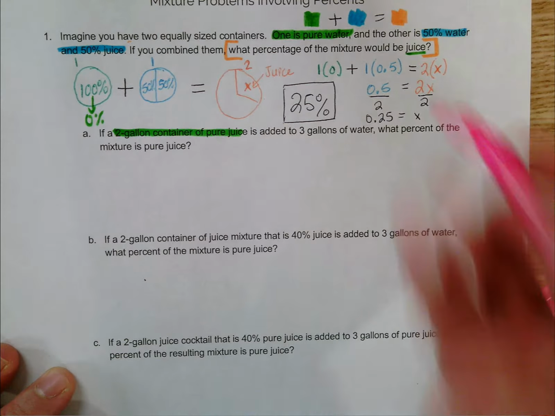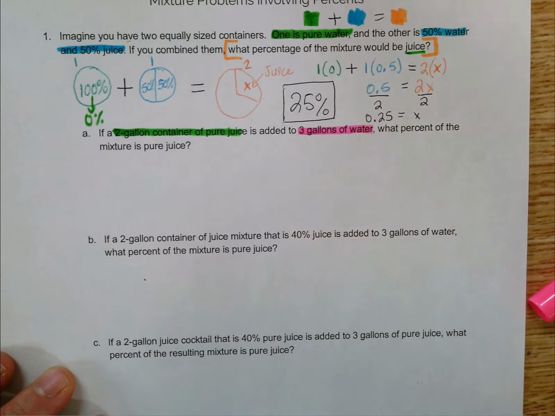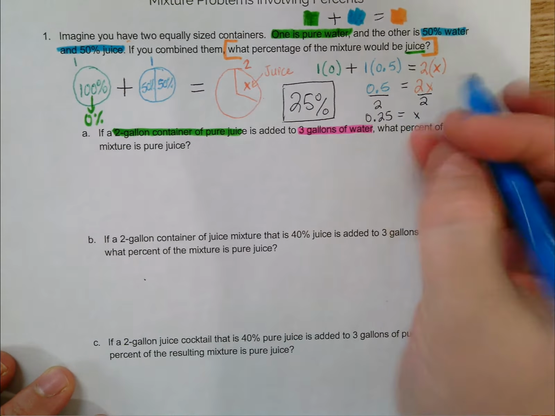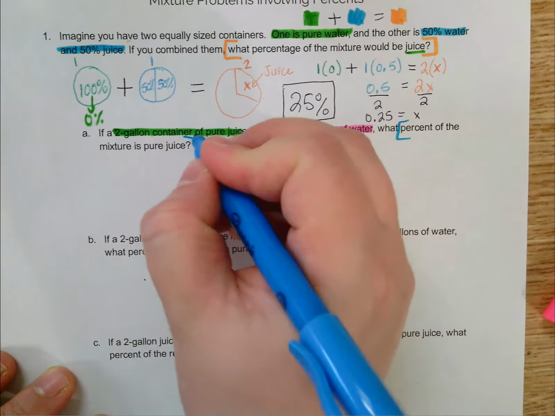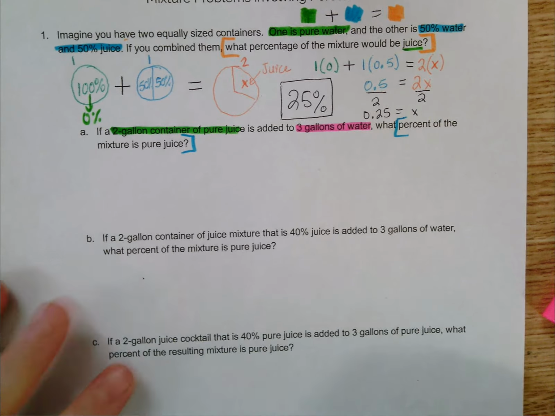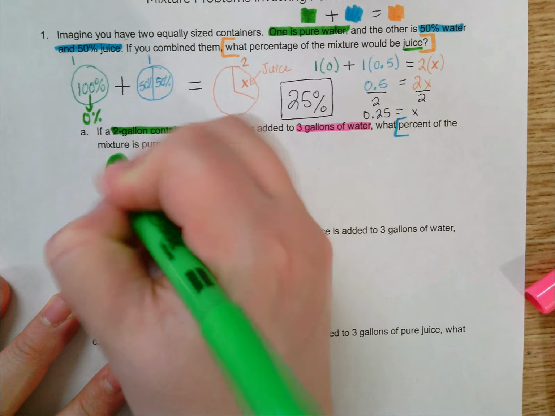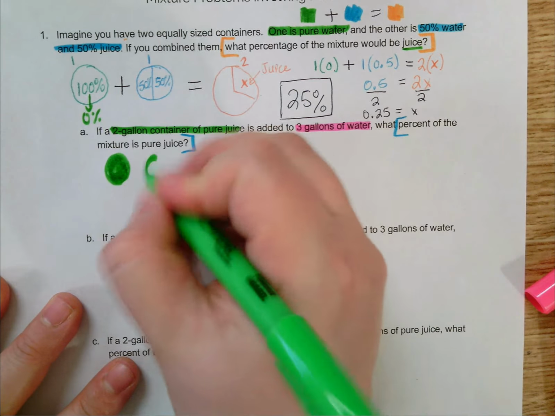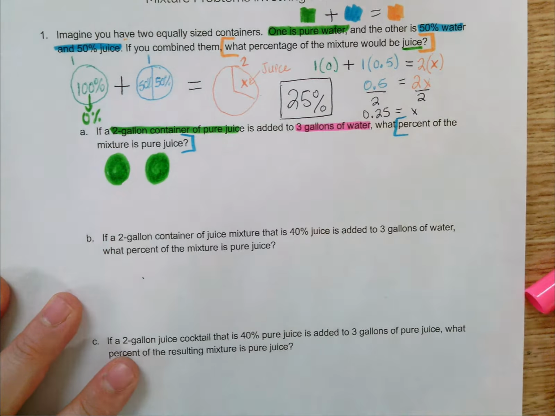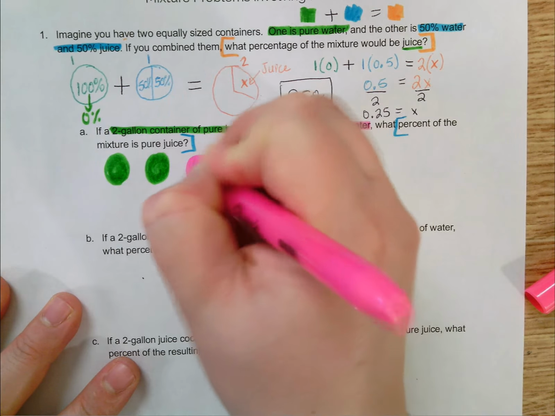And then separate from that, I've got 3 gallons of water, and I'm going to mix them together. I want to know what percent is just juice. Since they're pure water and pure juice and not mixtures to begin with, this is actually kind of an easy problem. So each circle that I draw is going to represent 1 gallon. So there's 1 gallon of pure juice. Here's another gallon of pure juice. And then I'm adding that to 3 gallons of water.